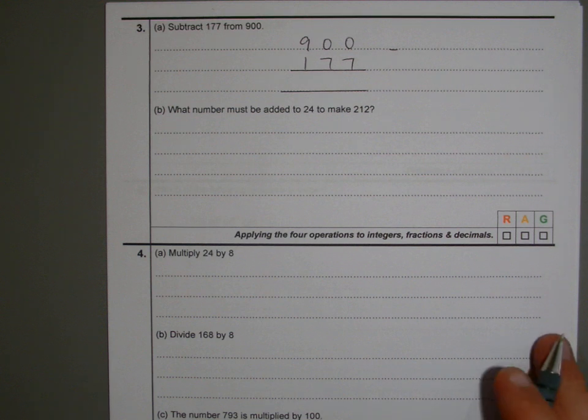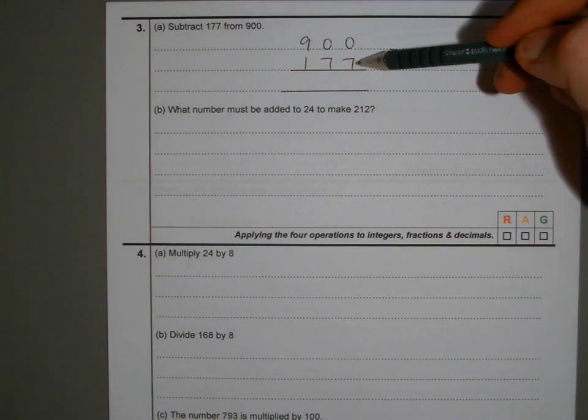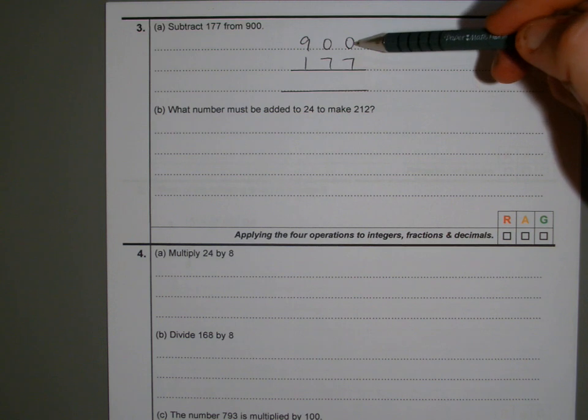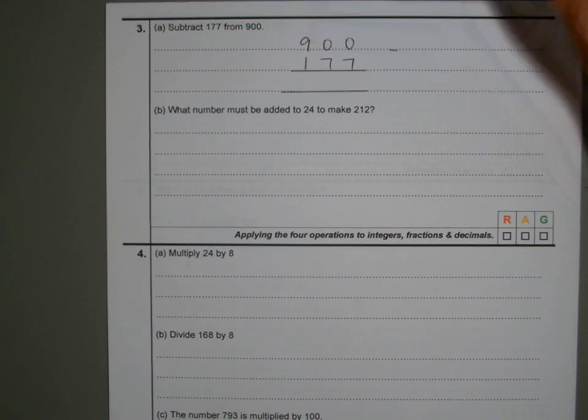This time we've got to subtract. Okay, now we can't do 0 take away 7. You can't take 7 from nothing, so we need to go and borrow. When you borrow, you go to the next place value along, and there's nothing there, so you can't borrow from there. You're going to have to borrow from that 9.